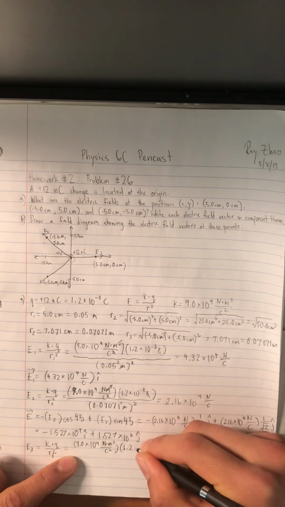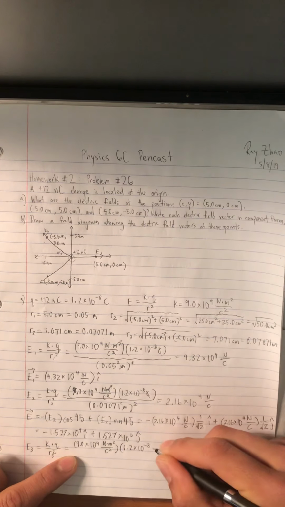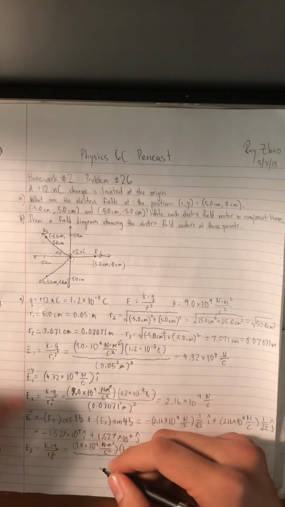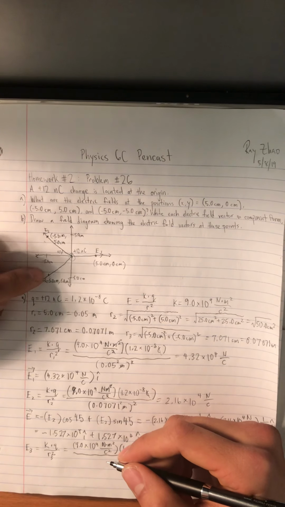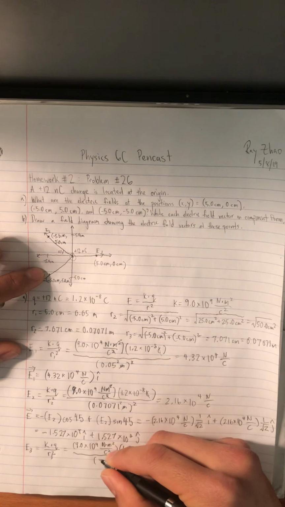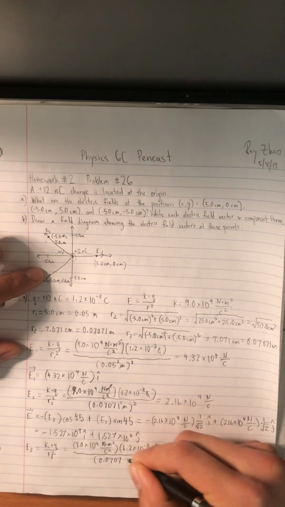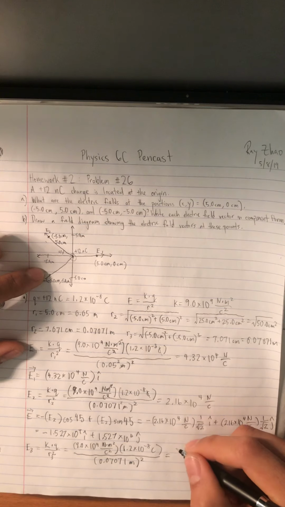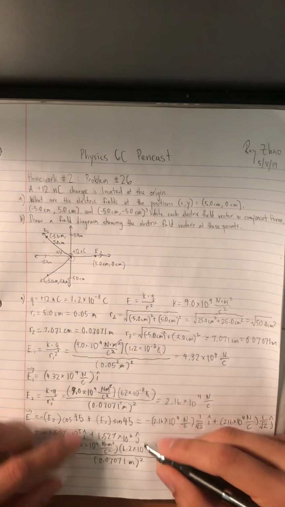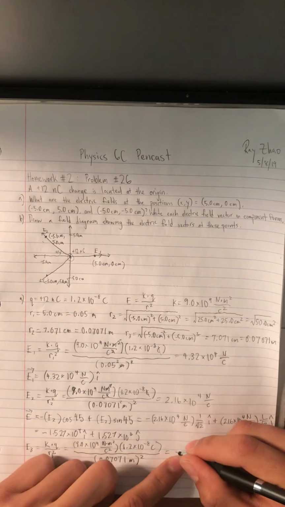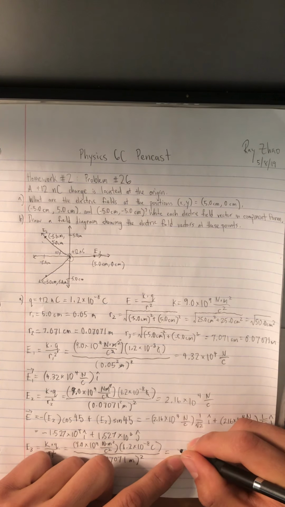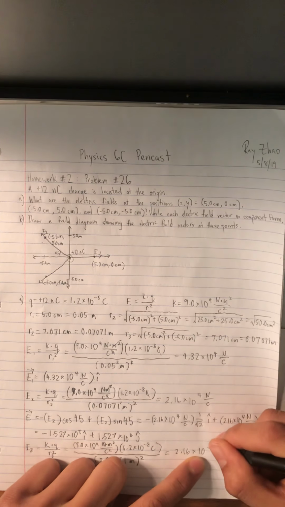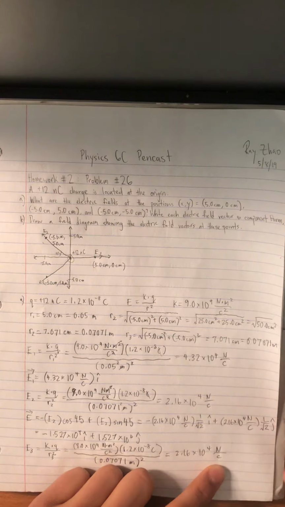The charge is still 1.2 times 10 to the negative 8th C. Even though the direction is different, the distance is the same, so we still get 0.07071 meters squared. These are the same, meaning our answer for the value is the same, which is 2.16 times 10 to the fourth newtons over coulombs.